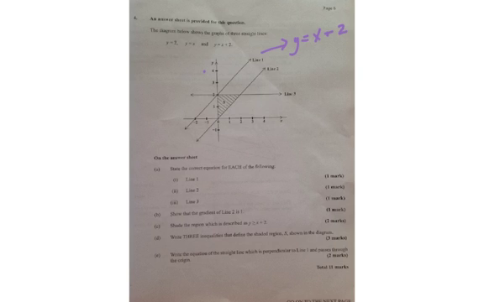Let's say we pick this point here, which is 0, 4. We're going to substitute it into this inequality.